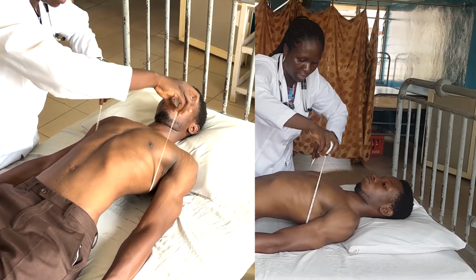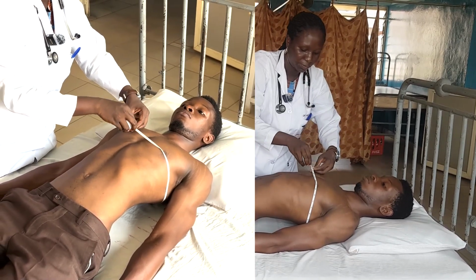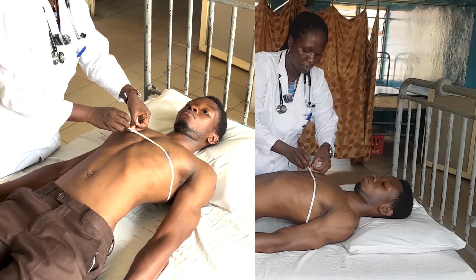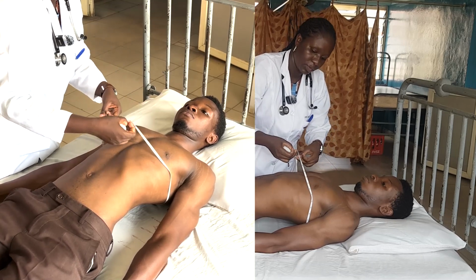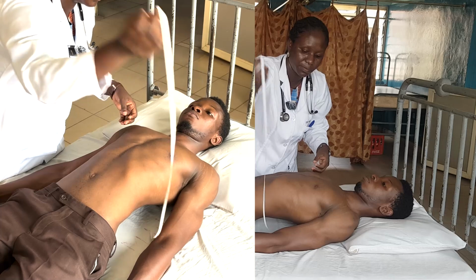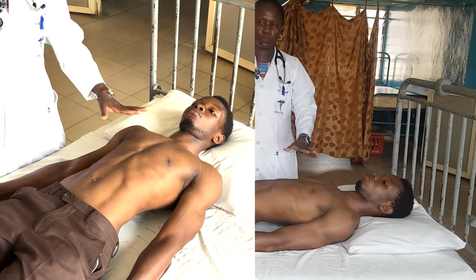Using your inches side so that you won't be biased. So here we have 84. That's for anterior-posterior diameter.